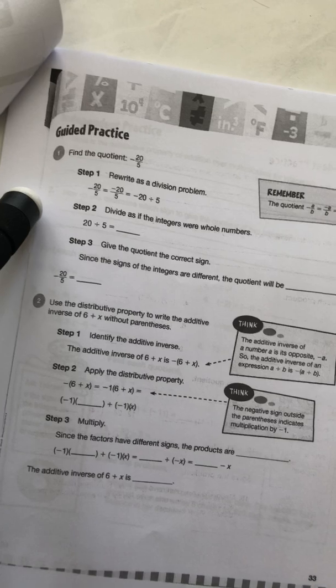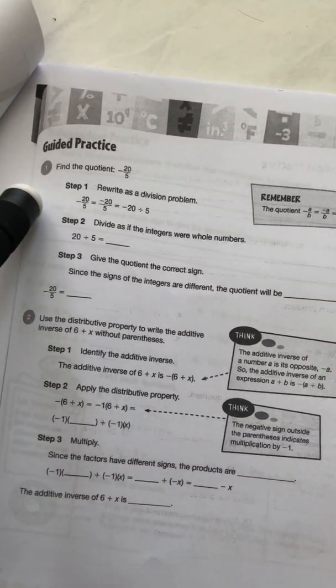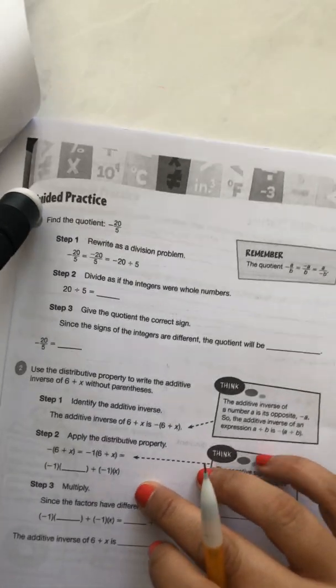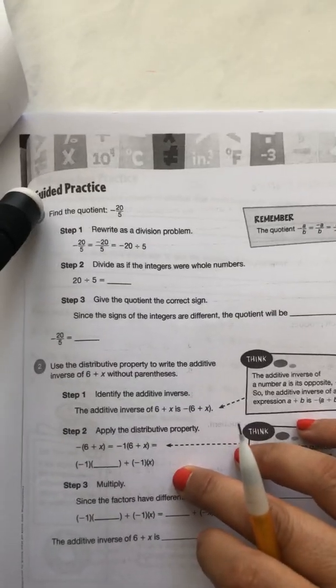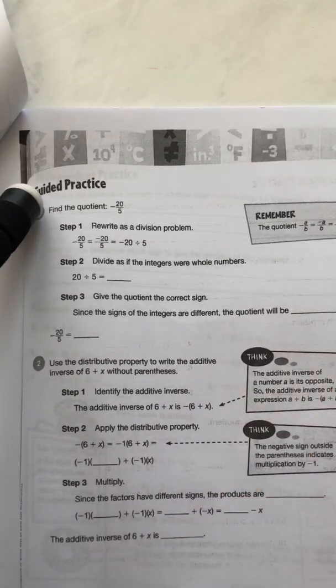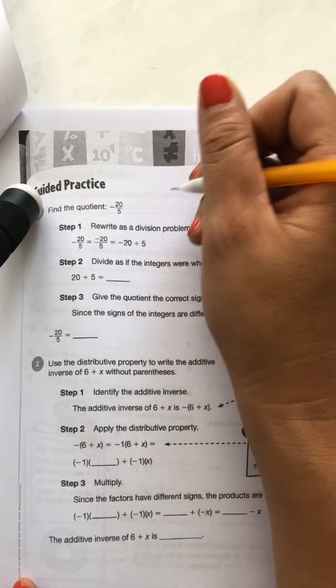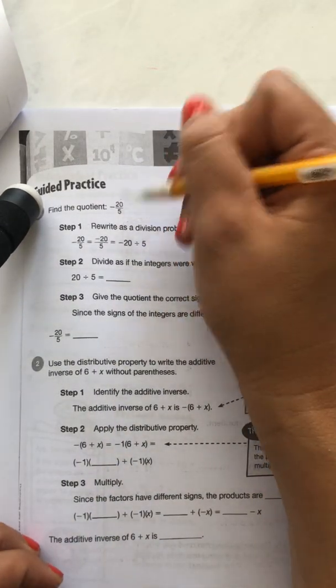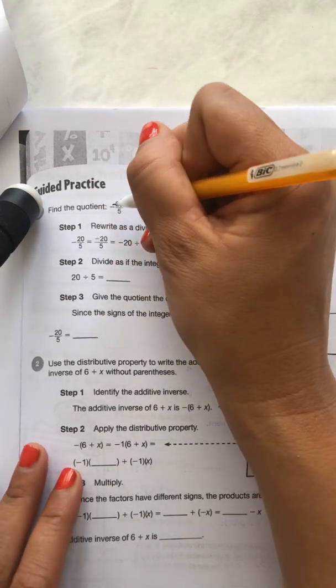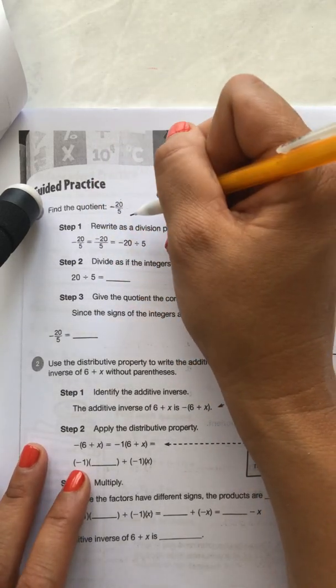All right, find the quotient. So this is written as a fraction, which we know that when a number is a fraction, it's actually a fancy way of writing a division problem, isn't it? So this is -20 over 5. It doesn't matter where that negative sign is when there's only one of them. I can put it in the top or the bottom, it doesn't matter. If it's in front of it, it can go right there.